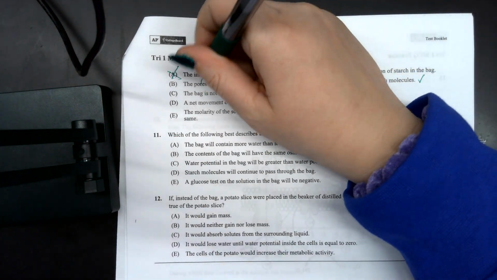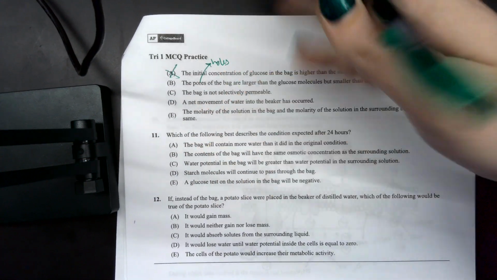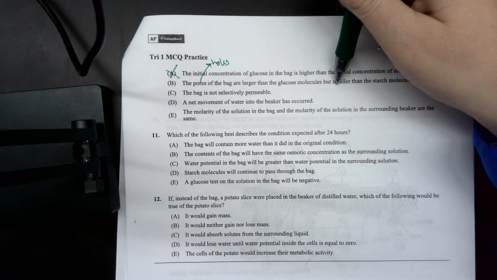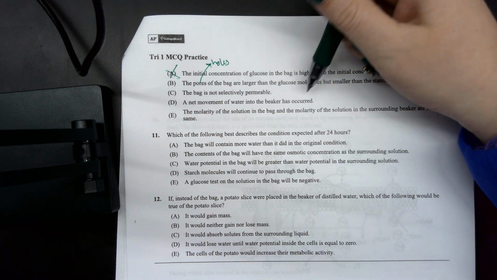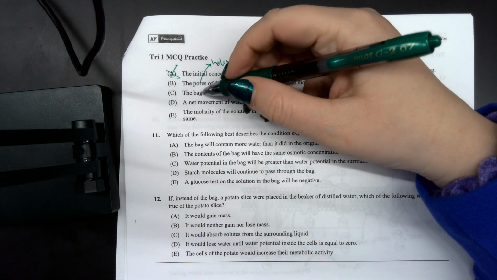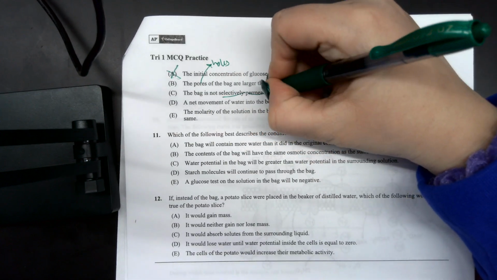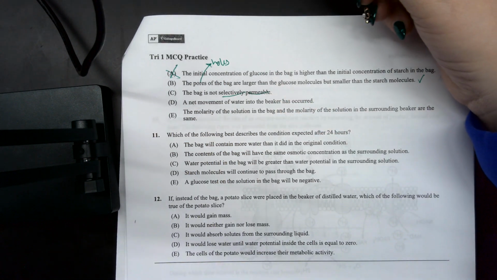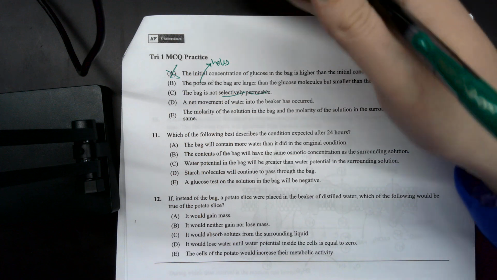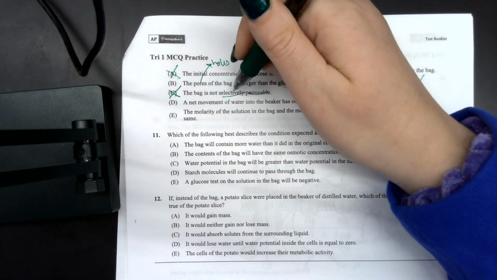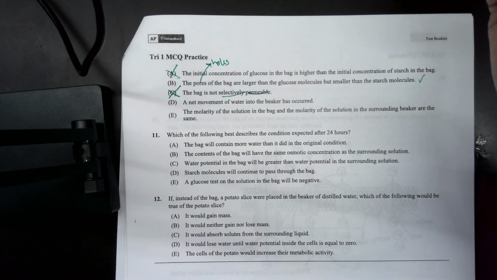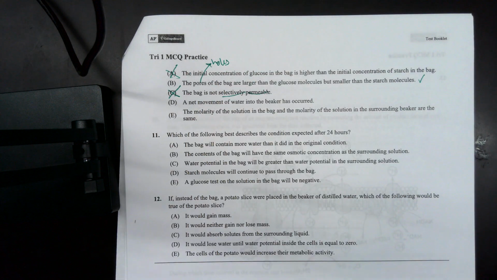So pores are holes that things can go through. So starch could not go through those because they were too small for the starch molecules. C, the bag is not selectively permeable. Remember, we use that to describe membranes. It means some things can go through it and other things cannot. This one says glucose can go through it, but starch cannot. That is the definition of selectively permeable, so it is not C.